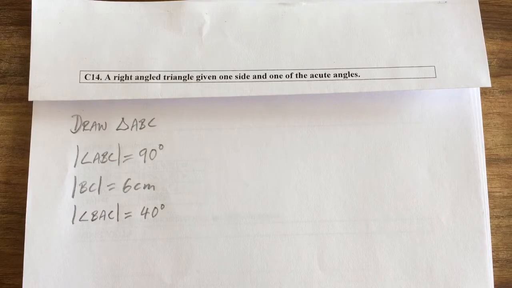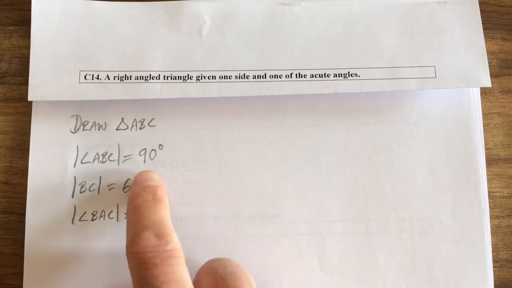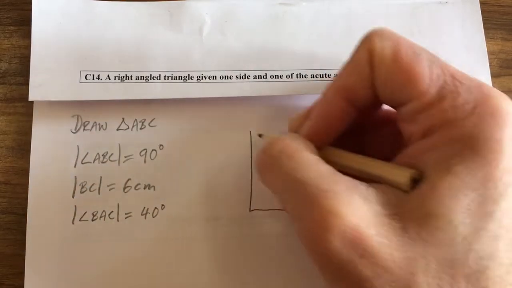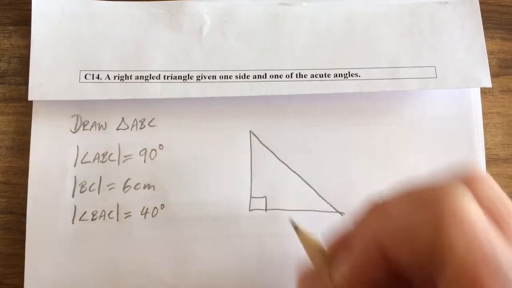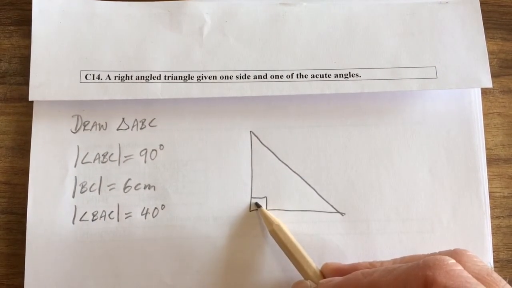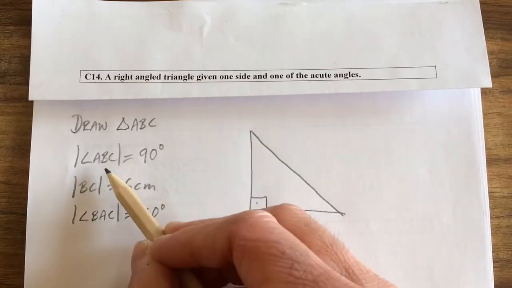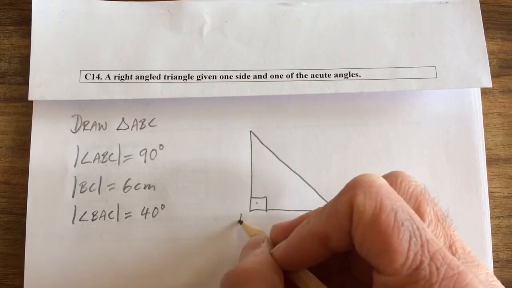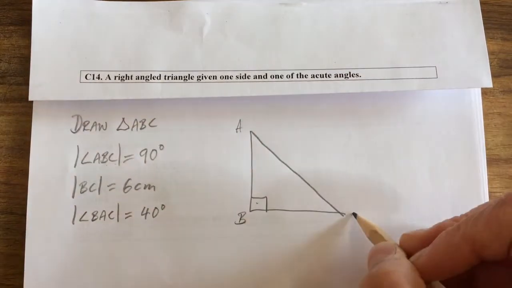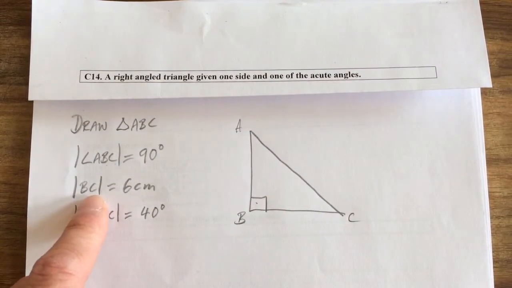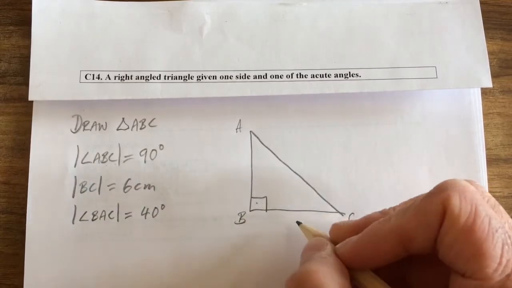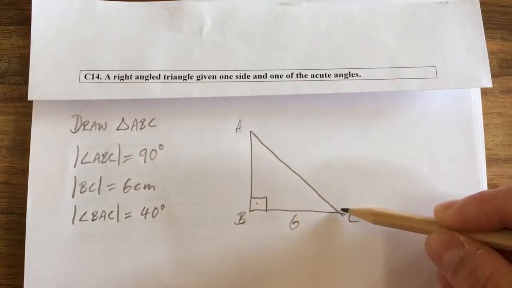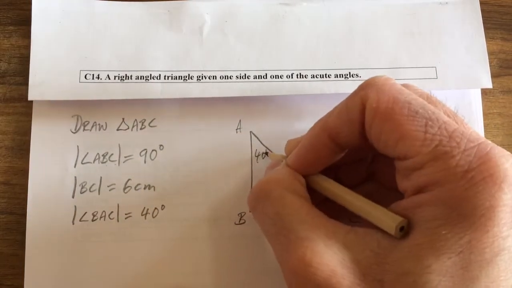Now, like before in all our other triangle constructions, we're going to draw a sketch first, and you'll notice that this triangle has a 90 degree angle, so I'm going to draw a sketch of a right angled triangle. Because the 90 degrees is here, I have to be very careful when I'm labelling my corners A, B and C. If you look here, you see that the middle letter of ABC, the B, is where the 90 degrees is. So I must put B here, and then A and C don't really matter. If I continue on, BC is 6 centimetres, so B to C is 6, and angle BAC is 40, so BAC up here is 40 degrees.